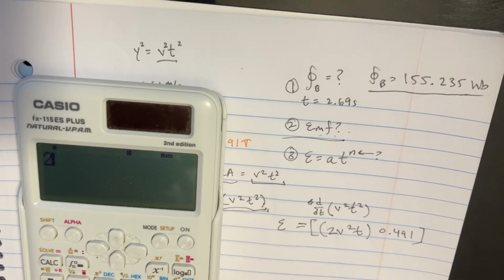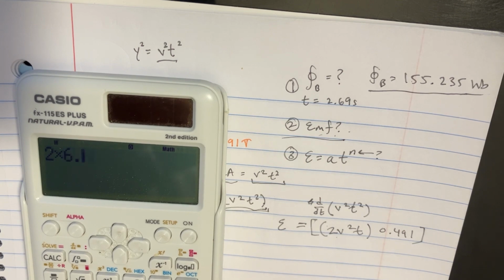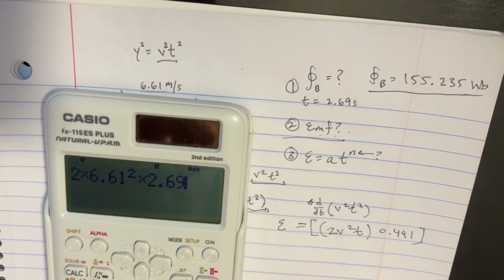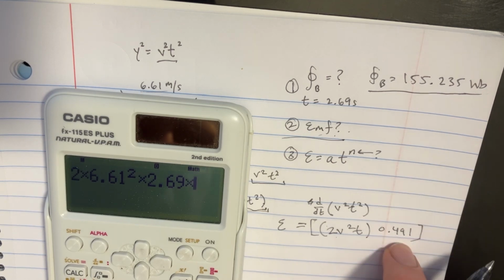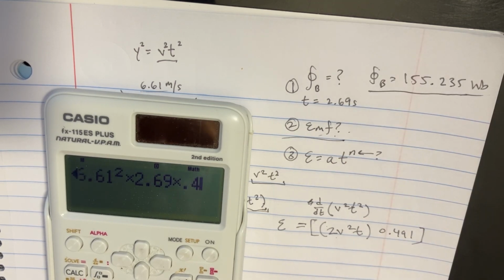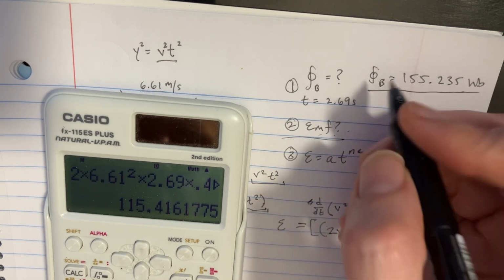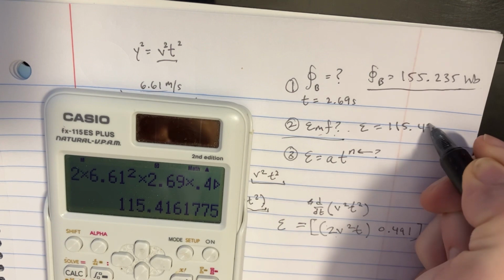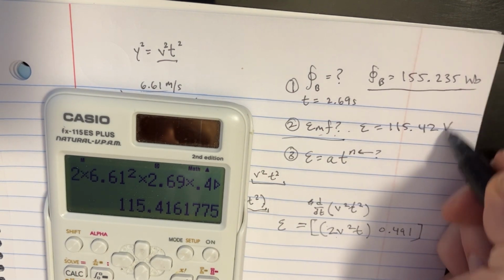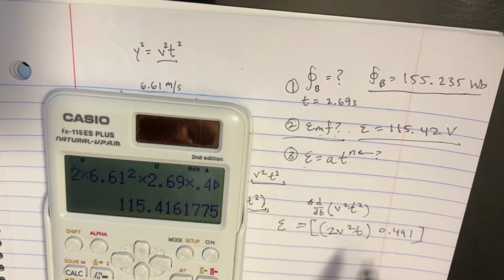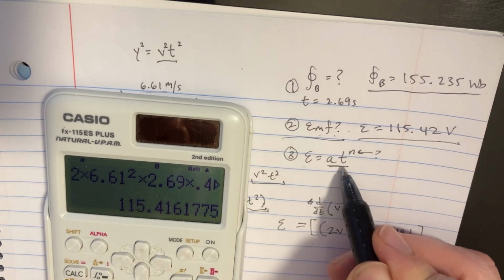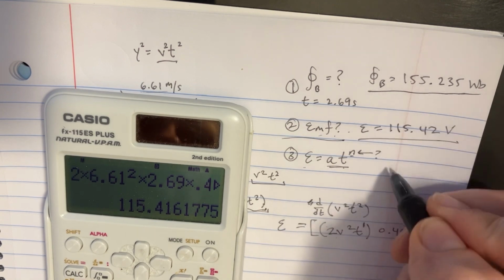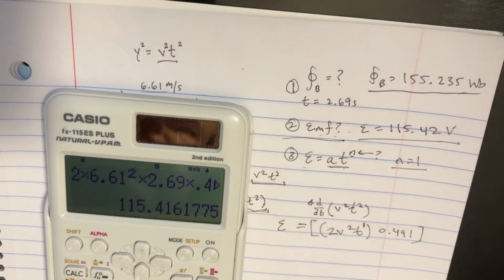Get our answer: 2 times 6.61 squared times 2.69 times the 0.491. And now the EMF is 115.42 or so volts. And over here, notice how they're asking for what's the exponent on the time. Exponent on the time is 1. So n equals 1. All right.